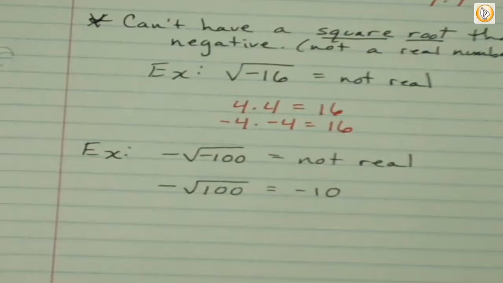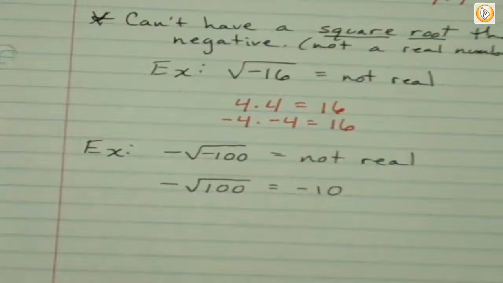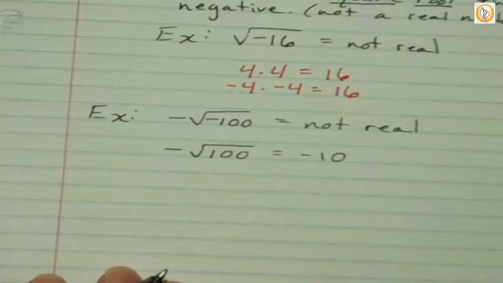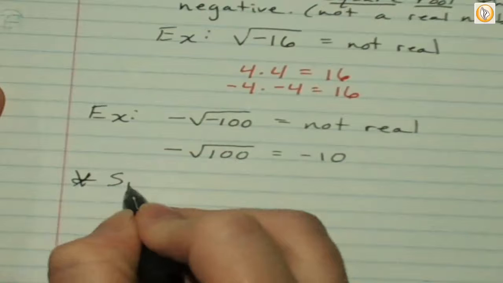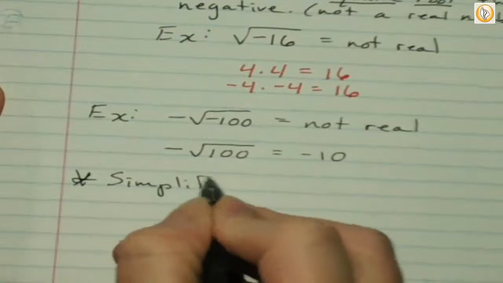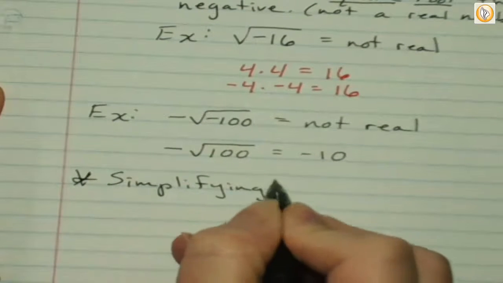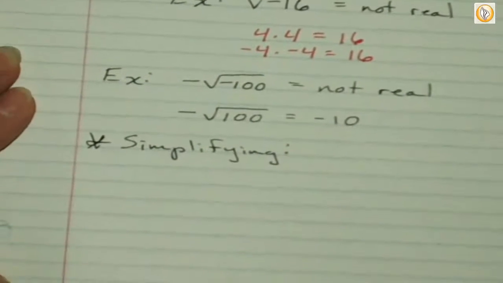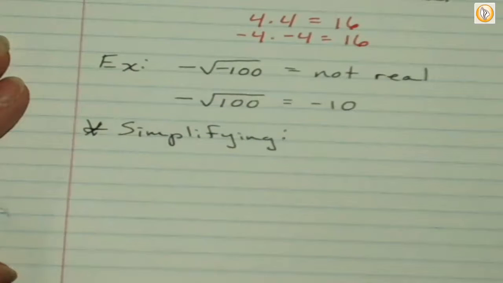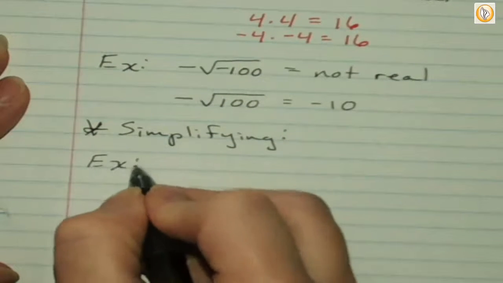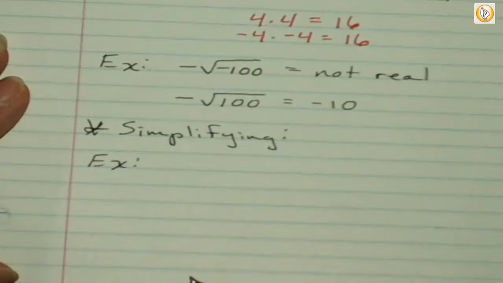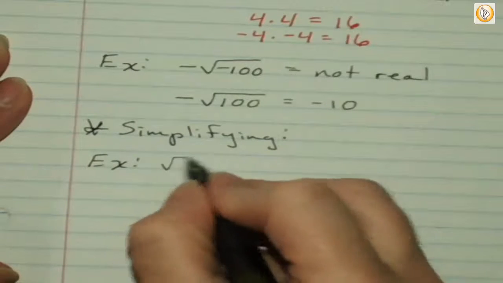I said don't call him that. Bless you. Bless you. All right, simplifying. Y'all ready? Yes. It's gonna be a long day. It's gonna be fun.